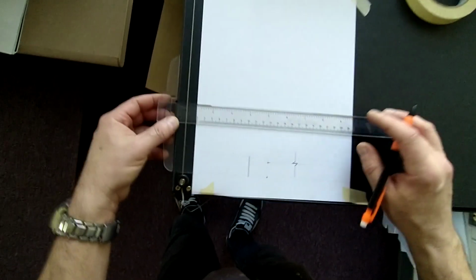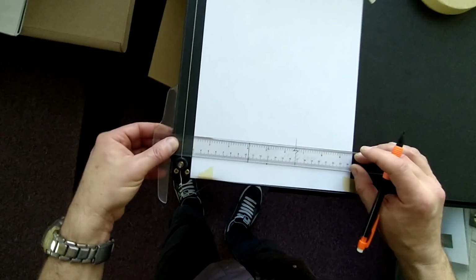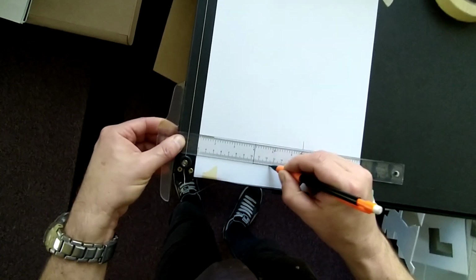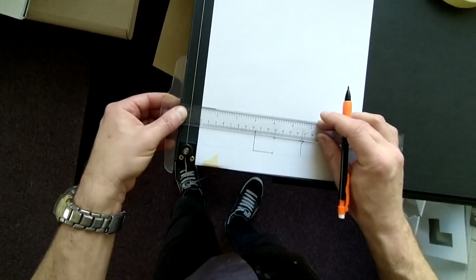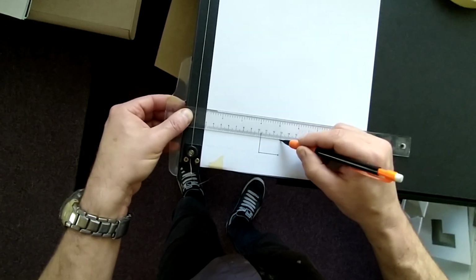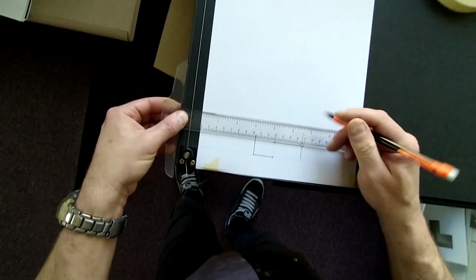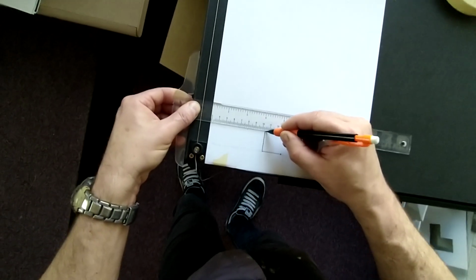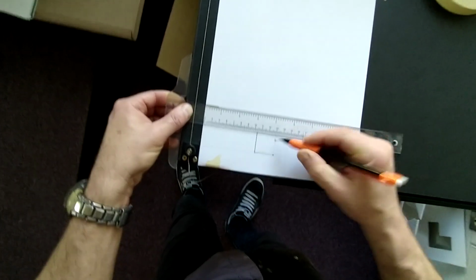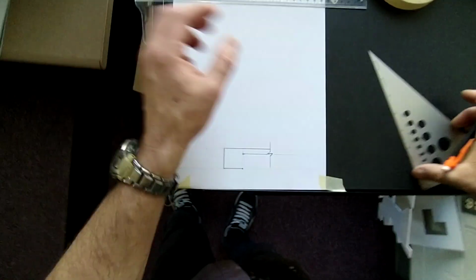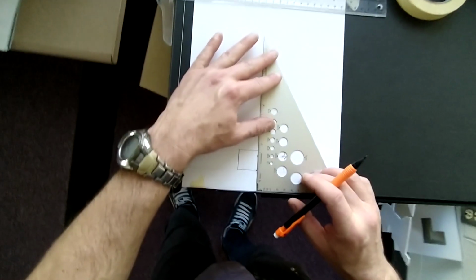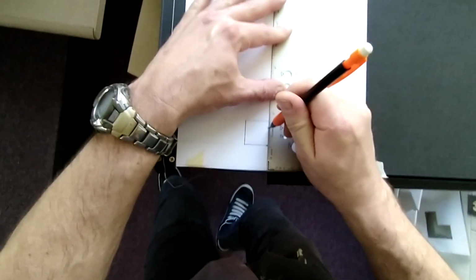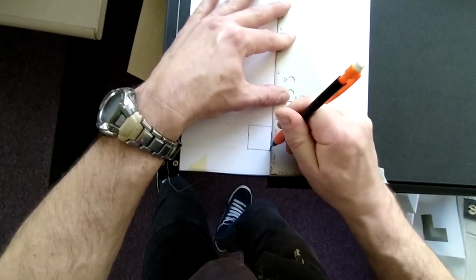Next, what I can do is I can darken in some lines here. So the bottom of the footer, darken that in. The bottom of the slab, darken that in. Top of the slab, darken that in. Then I can go back with my triangle and darken in that inside edge of the concrete slab, kind of like such.